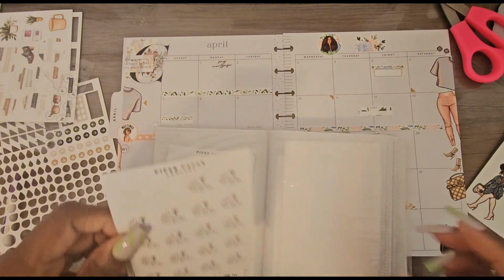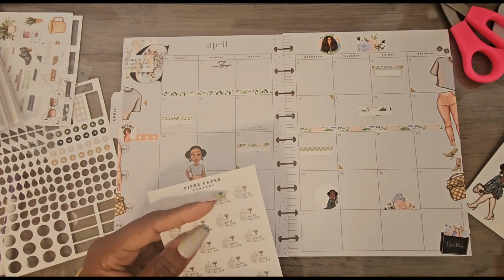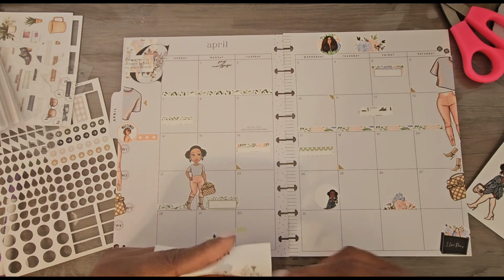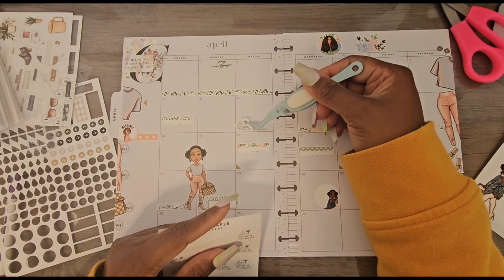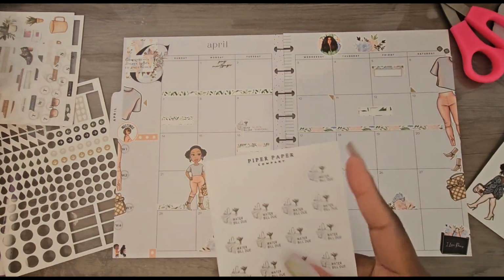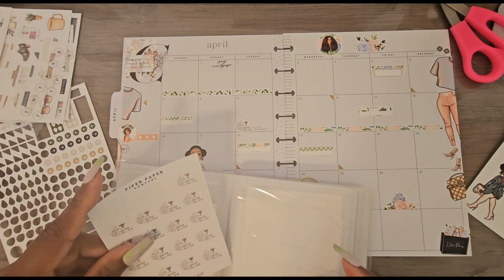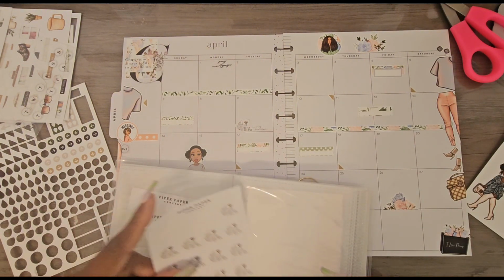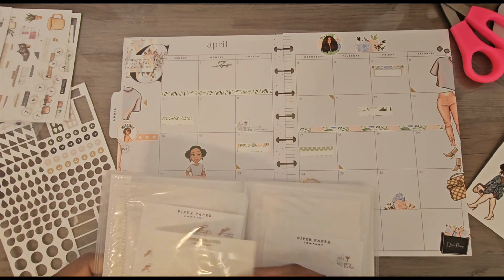And these are from Piper Paper Studio. They are no longer in business, so unfortunately I cannot drop a link, but I will look to see if Honeybee Shop has anything similar. That's the only place I could think that may have something similar, and I'm sure that there are other ones.